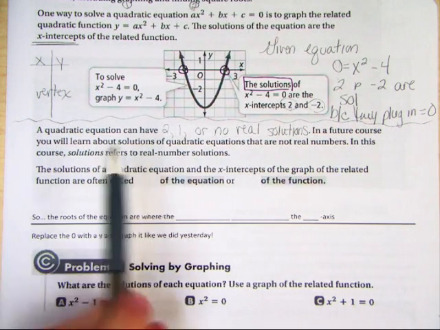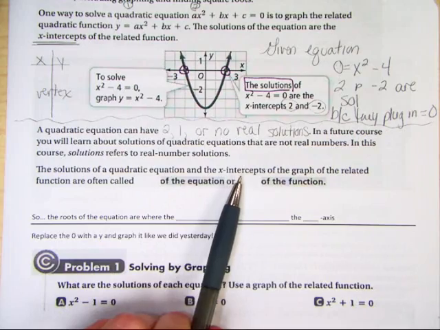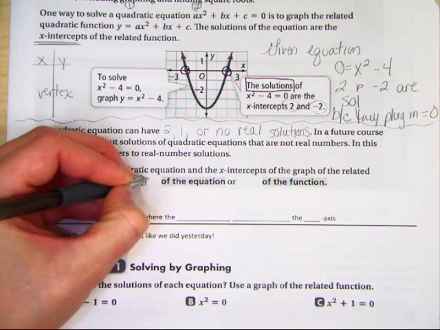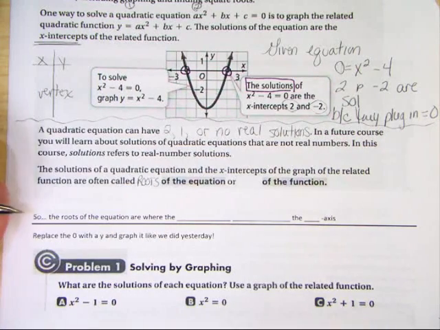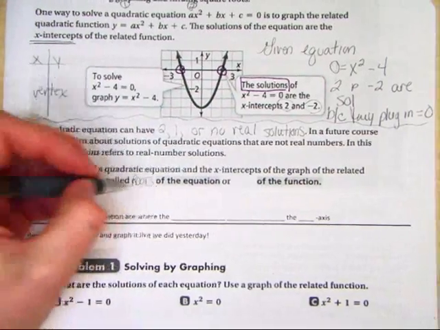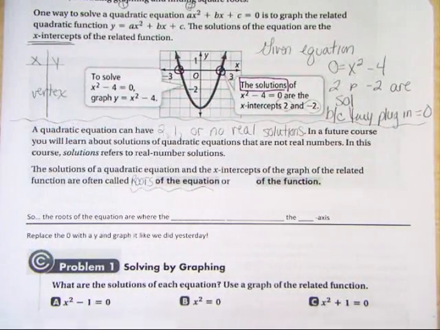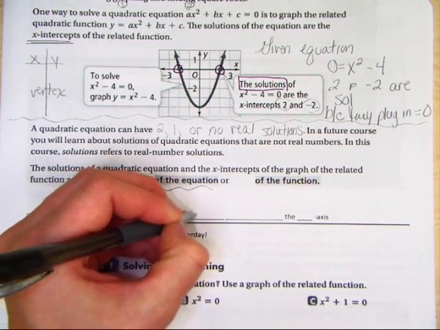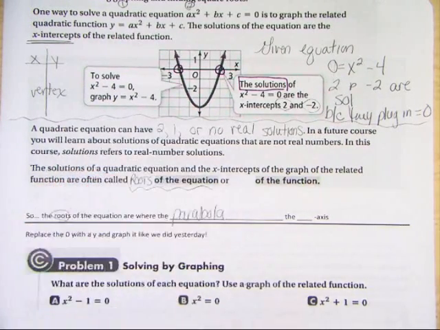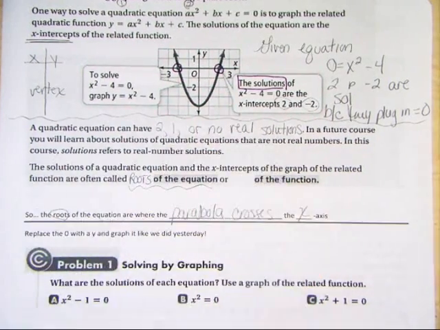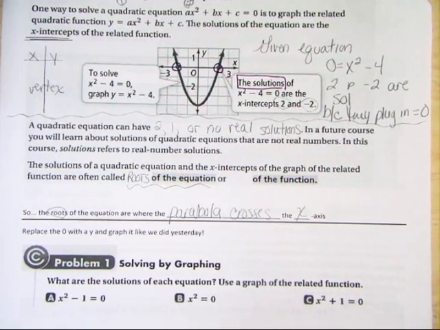The solutions to a quadratic equation and the x-intercepts of the graph of a related function are called, ready for this key word, the roots of the equation. And we'll just stop with that. It's called the roots of the equation. That's what I want you to know more than anything. So, the roots of the equation are where the parabola crosses the x-axis.